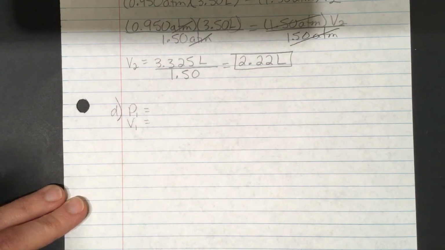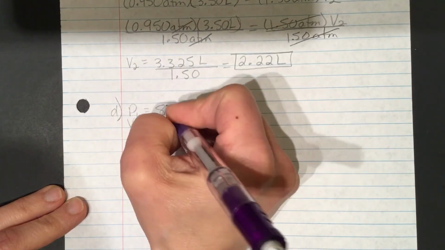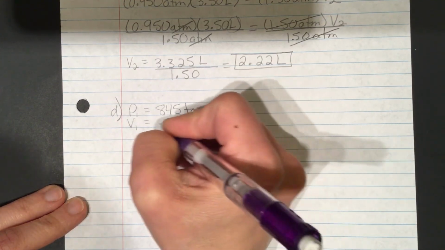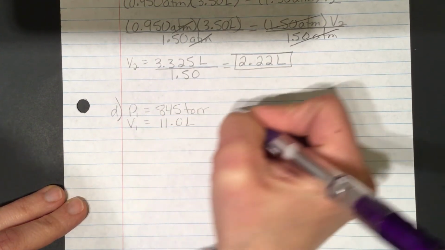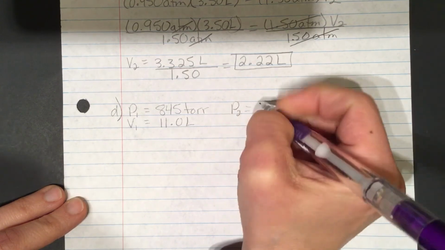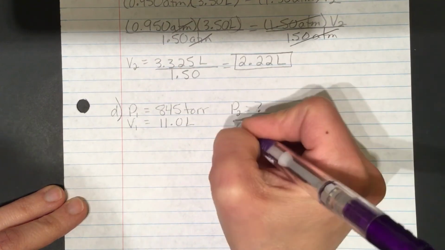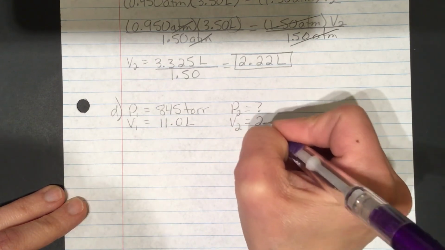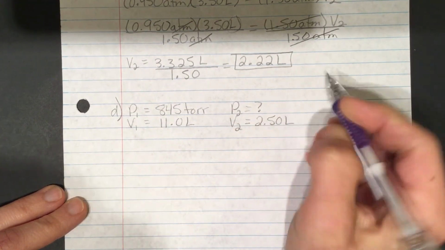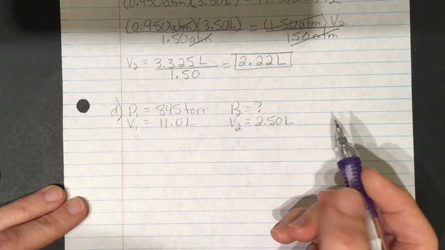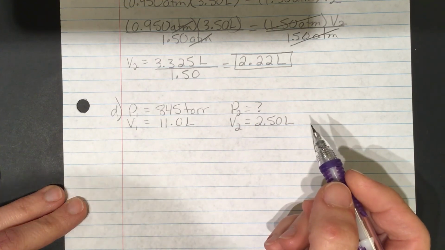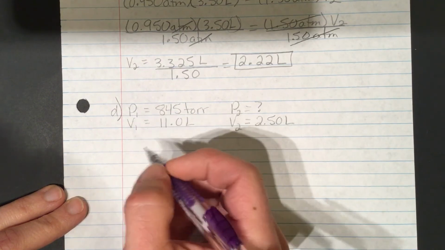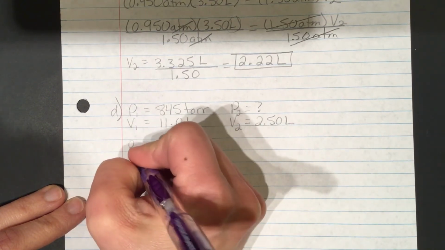So P1 is 845 torr. V1 is 11 liters. P2 is what we're trying to find, and V2 is 2.5 liters. Now our volume went down, so we expect our pressure to go up. So let's see what happens there and make sure that that's what happens.